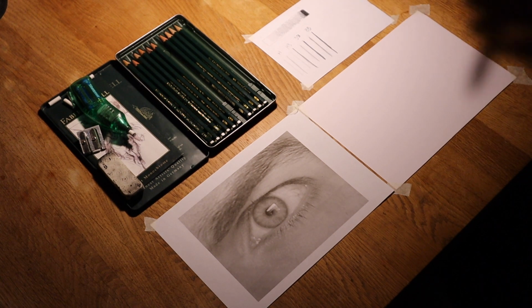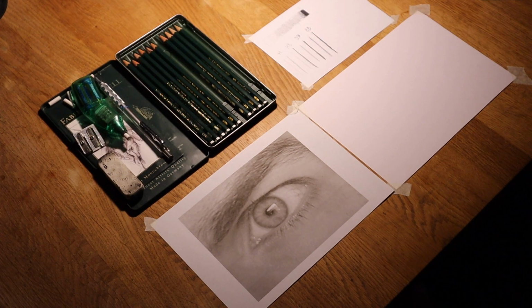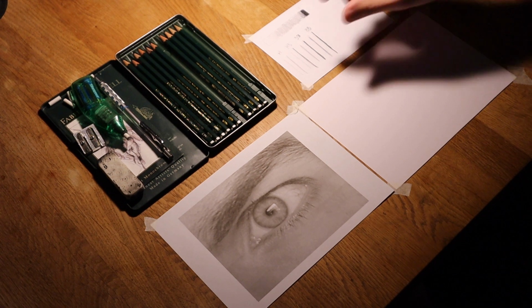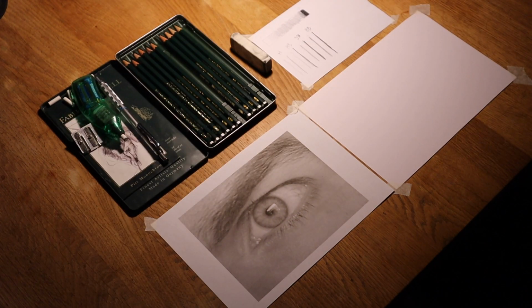So going on from that, I'll get started and I'll show you as I go. I'll make some mistakes, everybody does, and that's the whole point of having an eraser. And yeah, I'll take you through it. If you're happy to sit over my shoulder, I'll explain as I go.